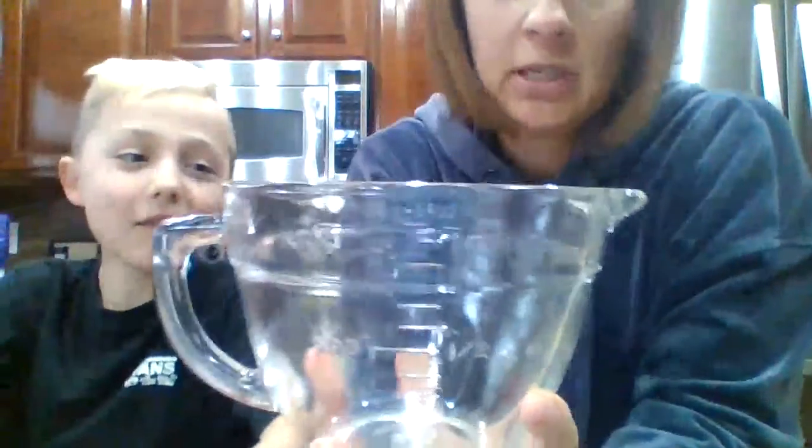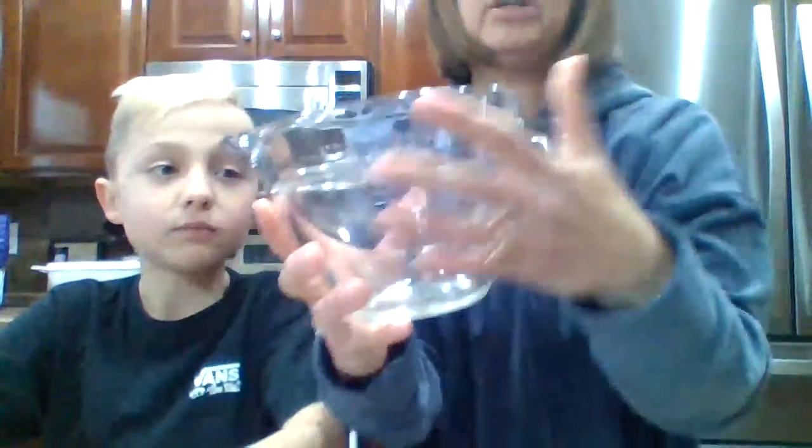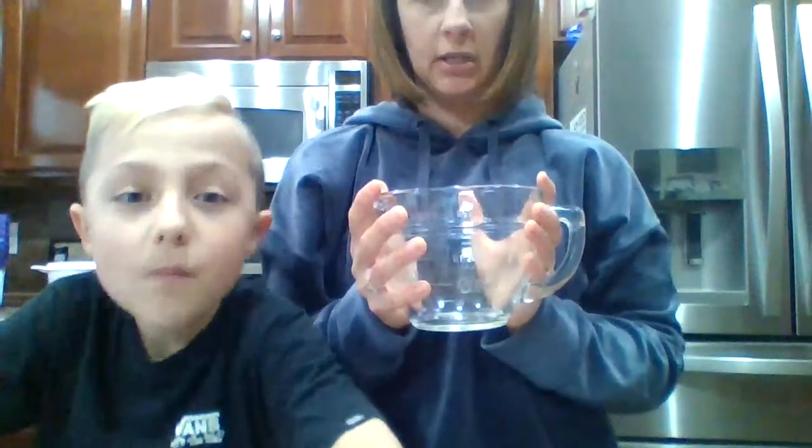So then we go from this up to my biggest measuring cup that I've got in the house. This one actually holds 4 cups. This is pretty big. Let me hold it in front of me so you can see the size of it. That's big, right? This is not like a coffee cup.